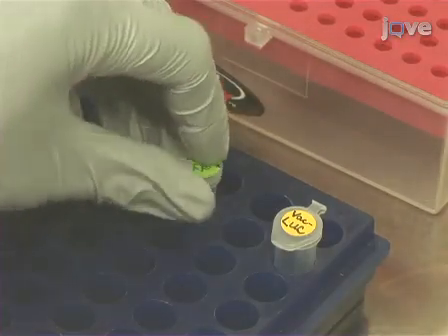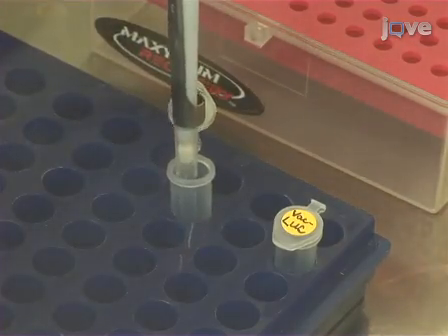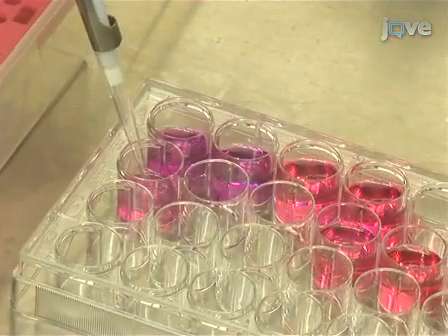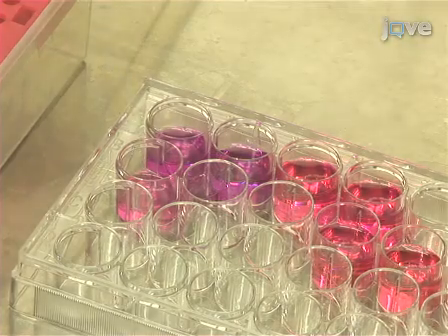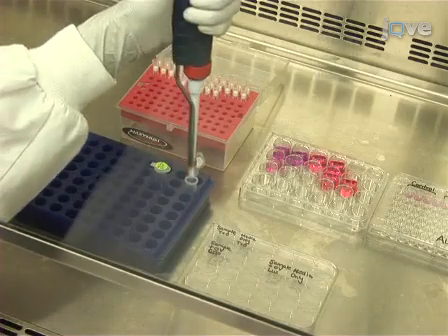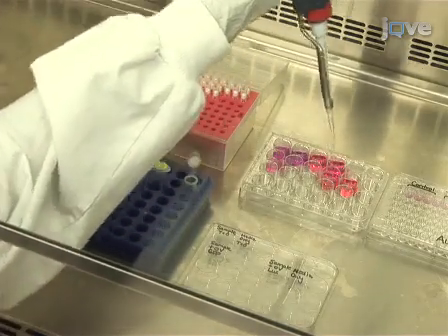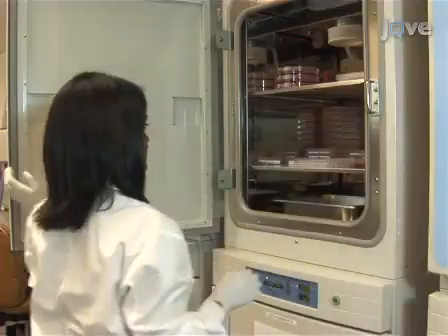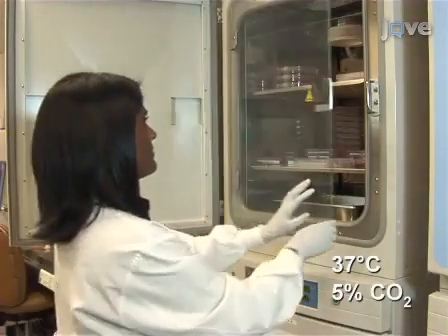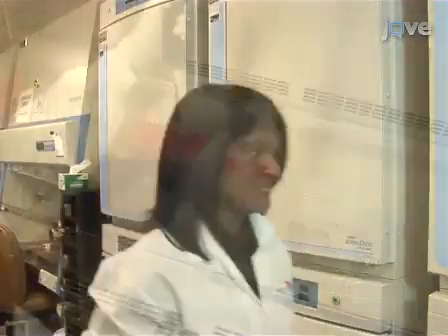Next, infect one of the tissue-containing wells with 10 to the 6 plaque-forming units of GFP-expressing vaccinia virus diluted in 25 microliters of media. Then, infect another well with 10 to the 6 plaque-forming units of luciferase-expressing vaccinia virus. Incubate the plate at 37 degrees Celsius in a humidified incubator with 5% carbon dioxide.